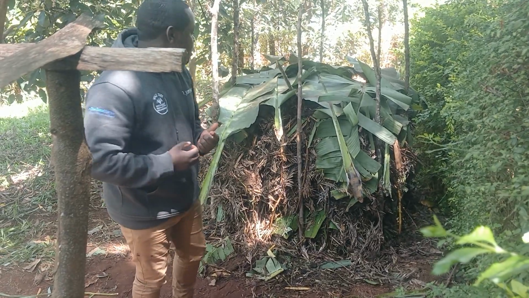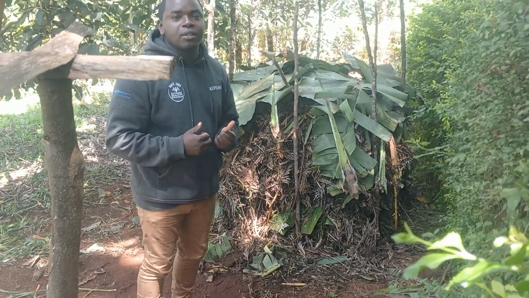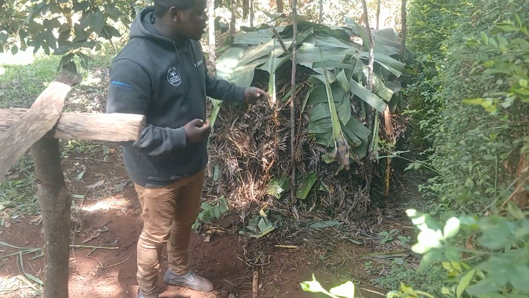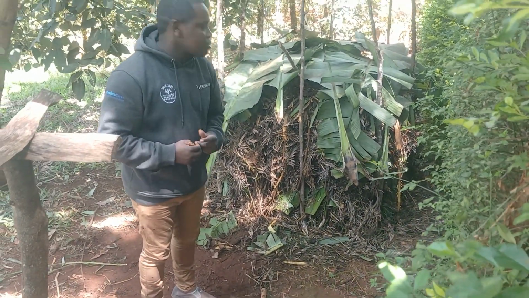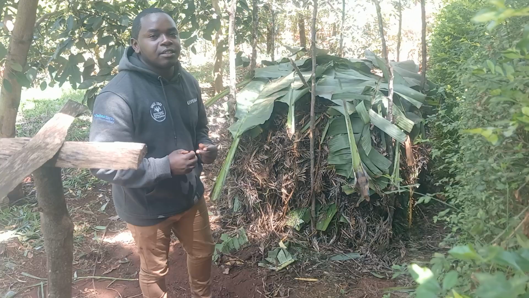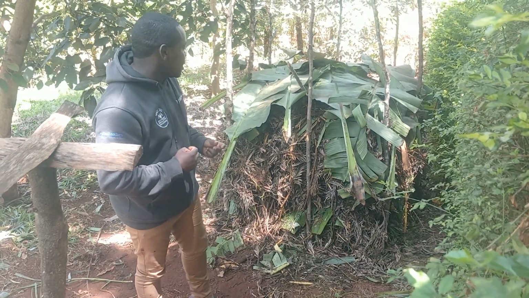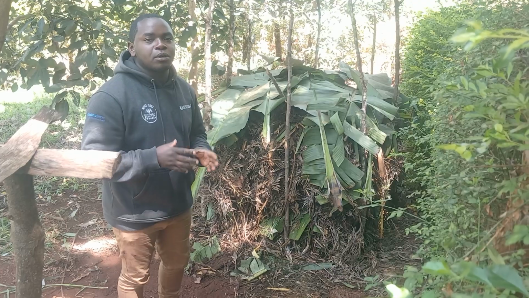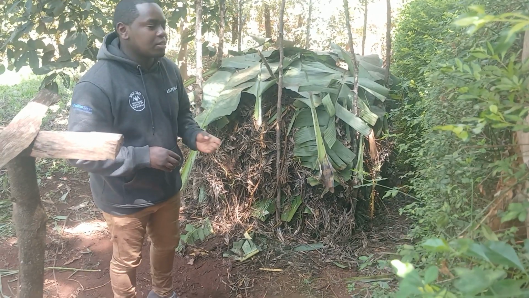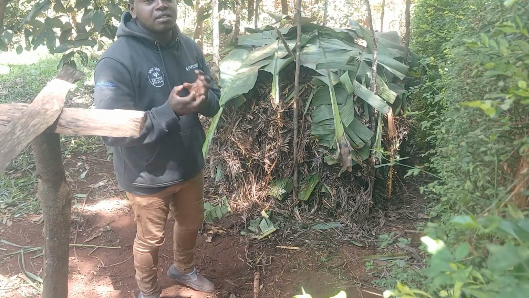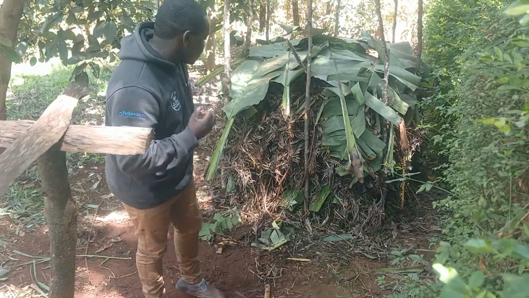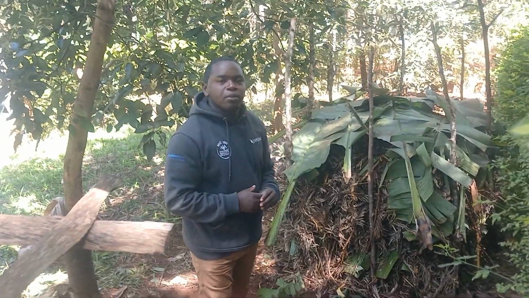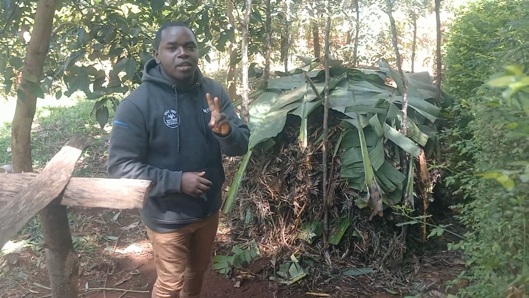The undecomposed manure increases microorganisms that will help in breakdown of these organic materials. The green material adds nitrogen into the soil and other nutrients, and the dry organic material adds carbon, and we get the carbon nitrogen ratio, which ensures that the soil has been made well.